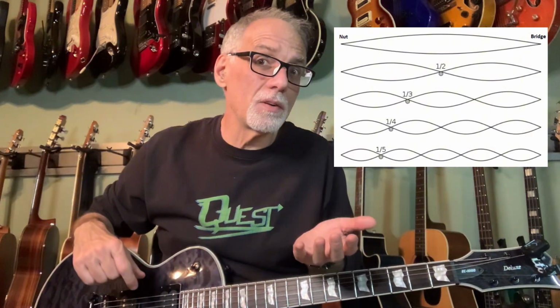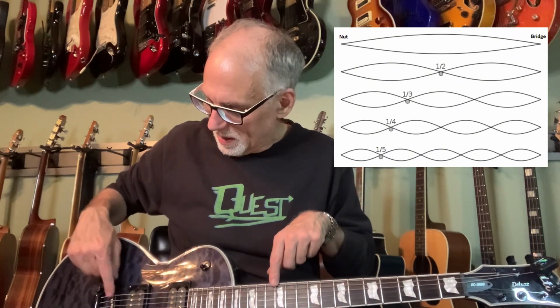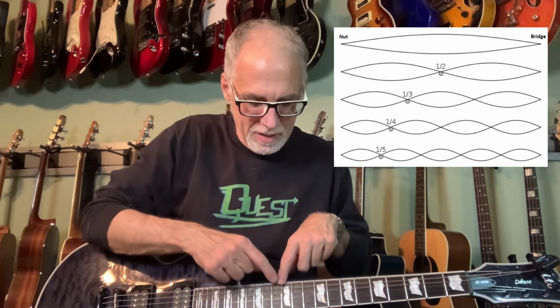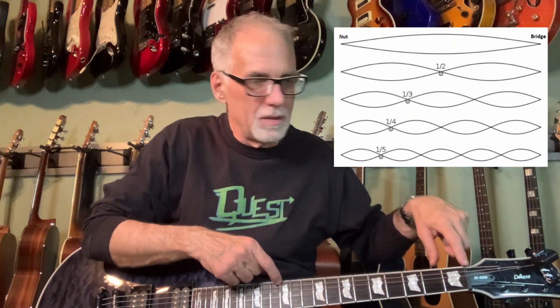But it's doing other things too, and it's setting up other waves in there that are going on at the same time. One of them is it's doing two waves from the nut to the bridge. There's one wave that's happening from the end to the middle, and then there's another one that's happening from the middle up to the top, right? So that's the second one on this chart. That's happening too at the same time, all right?